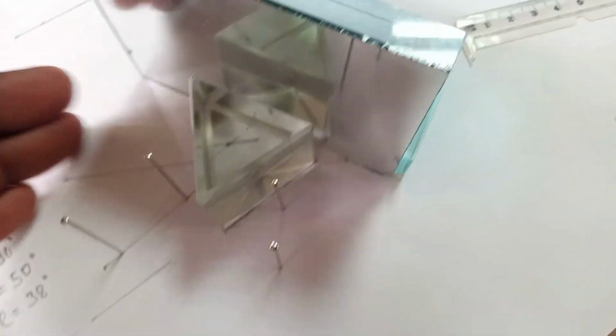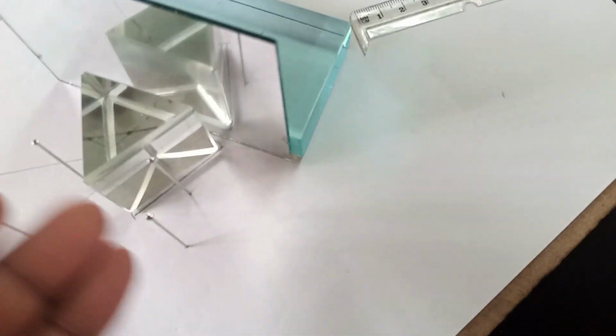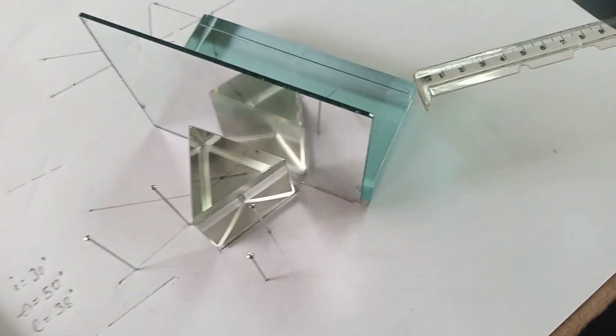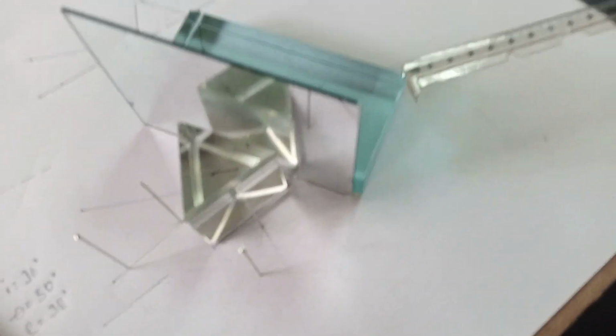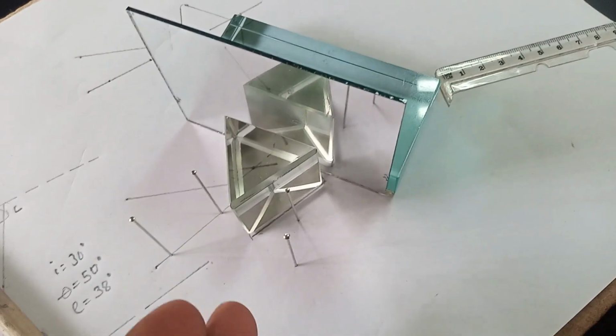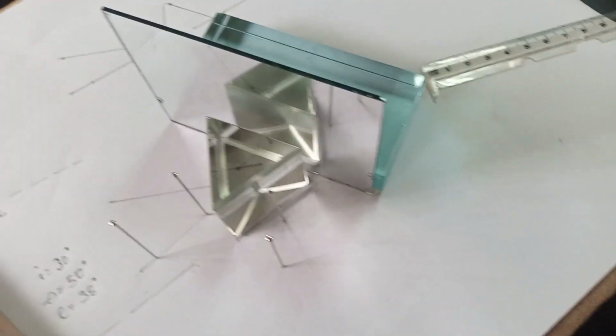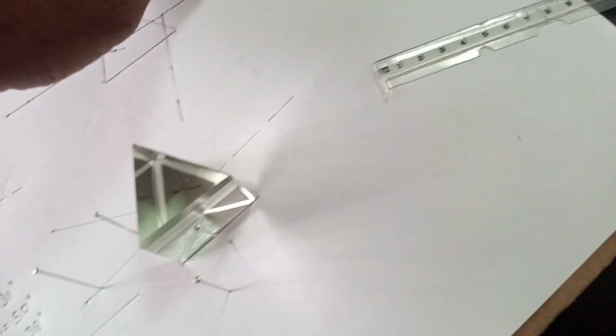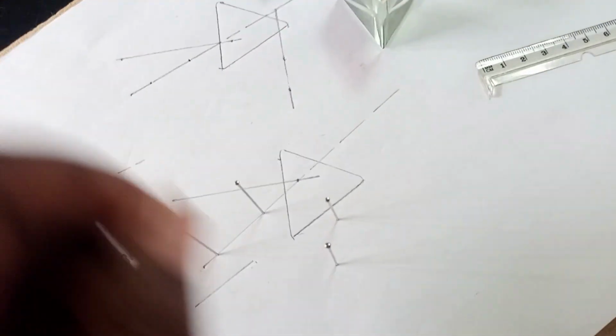So here represents our I for 40. I've already done everything, the measurement, the tracing. So what is left now is for me to get the values of theta and E. I just wanted to show you how the pins are being placed. So I'm going to dismantle this as usual and then measure.